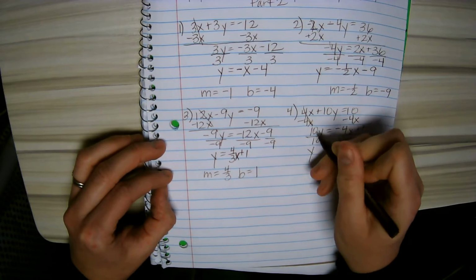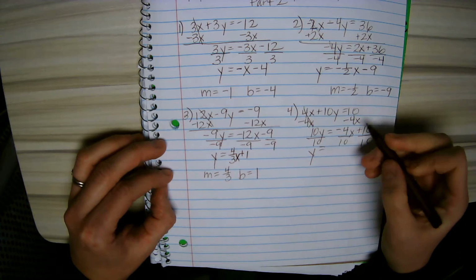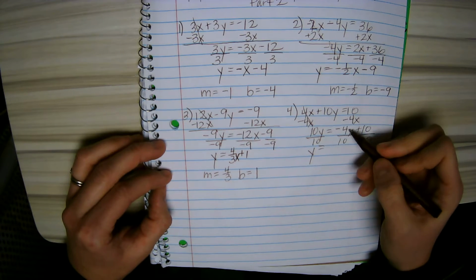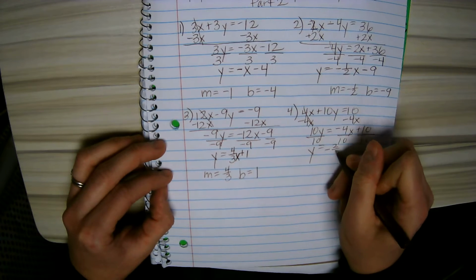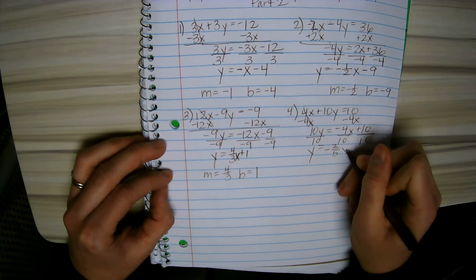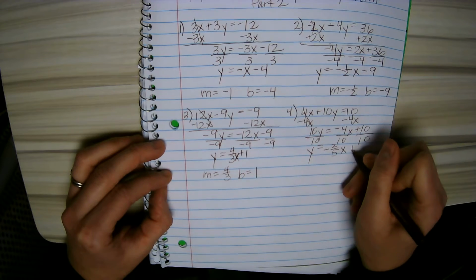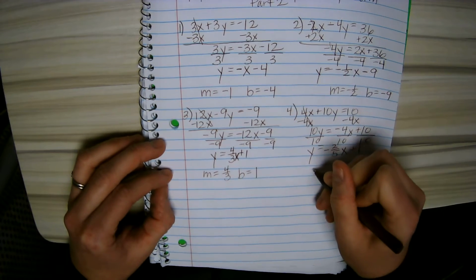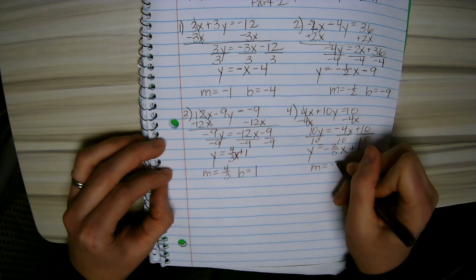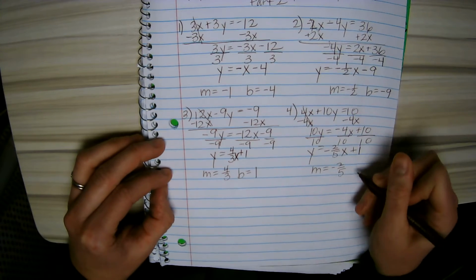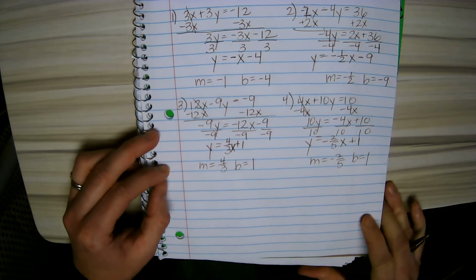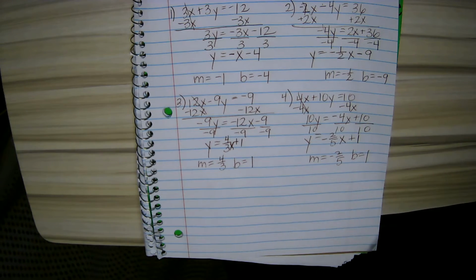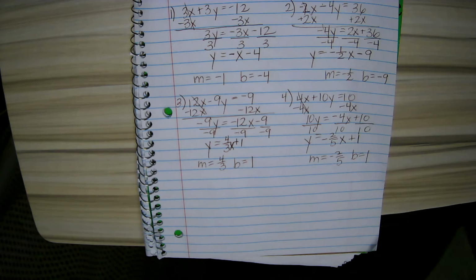All right, so I have 1y, which is what I want. I can take 2 out of these, and I end up with negative 2/5 x, and then 10 divided by 10 is 1. So my slope is negative 2/5, but my y-intercept is the same as the last one at 1, right?